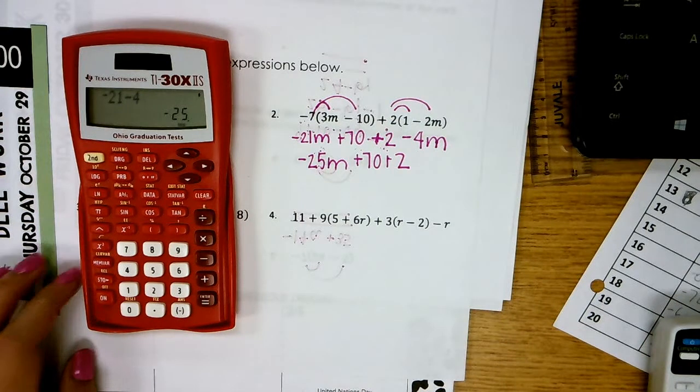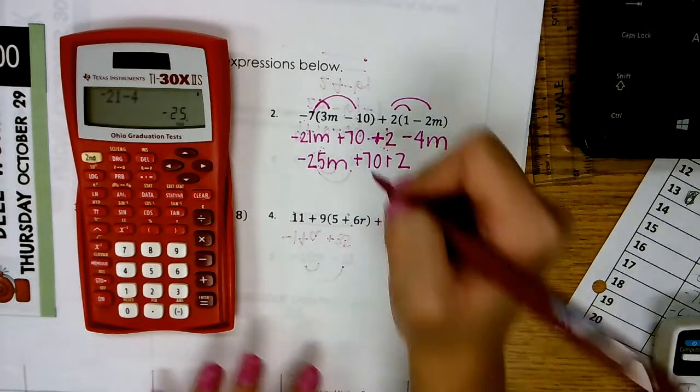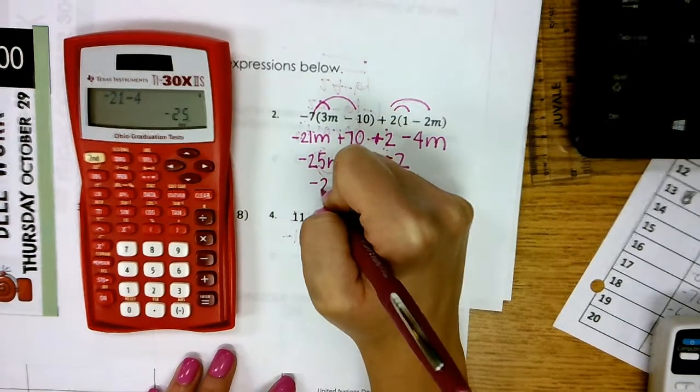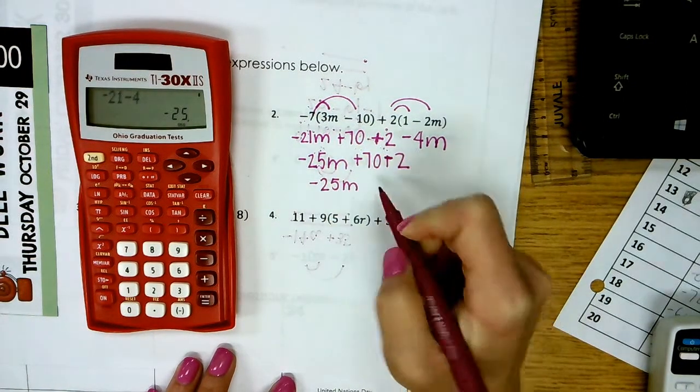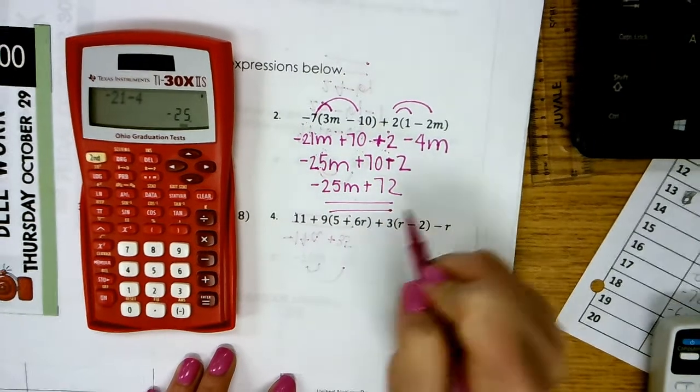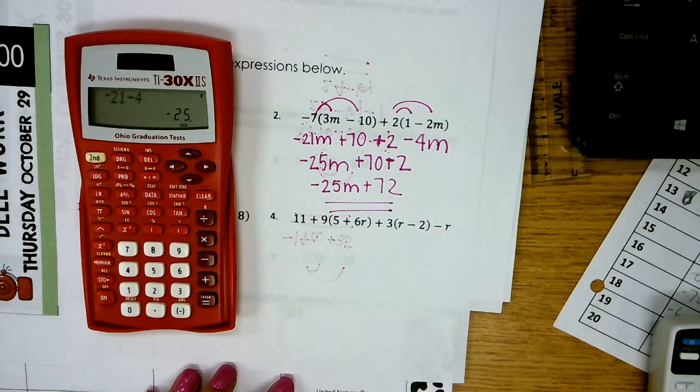Now we're still not done because we have more like terms. 70 and 2, they're both constants, so we can combine them. So this turns into negative 25m plus 72. And now we are done because we have no more like terms. We've combined everything that we're able to.